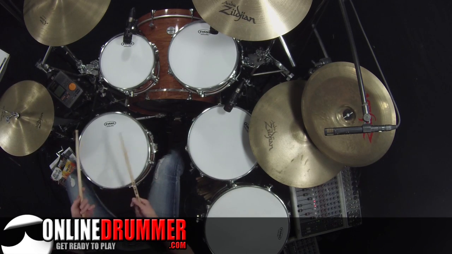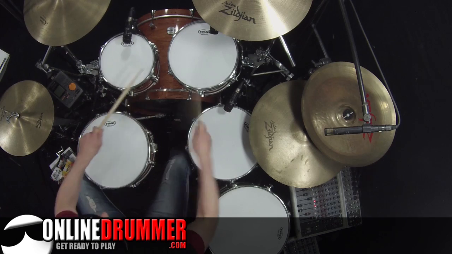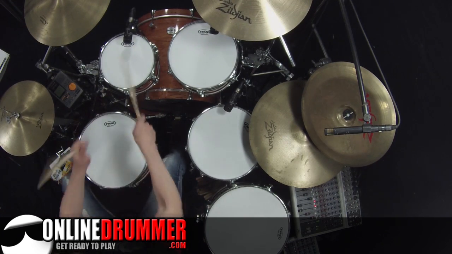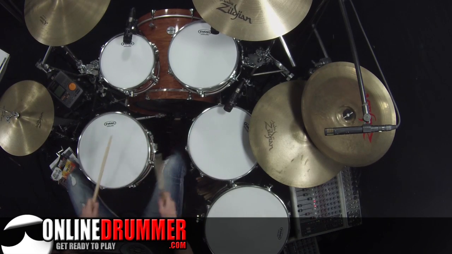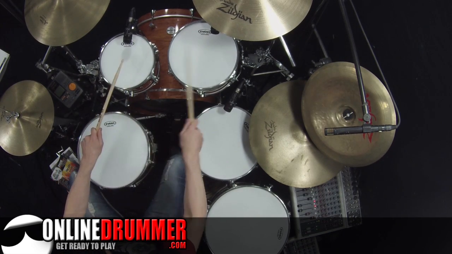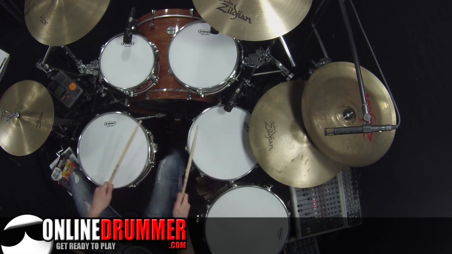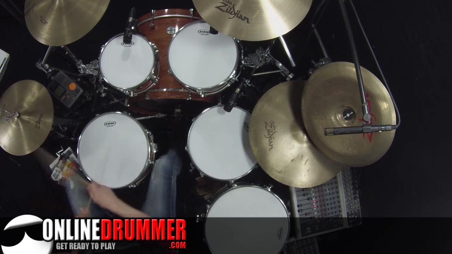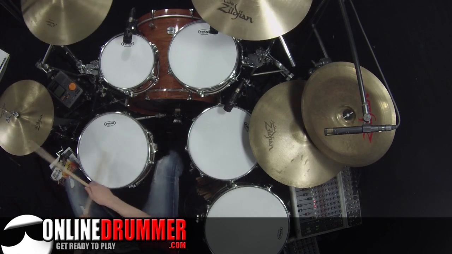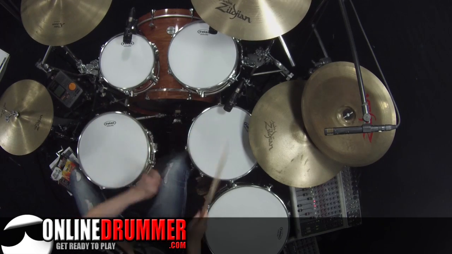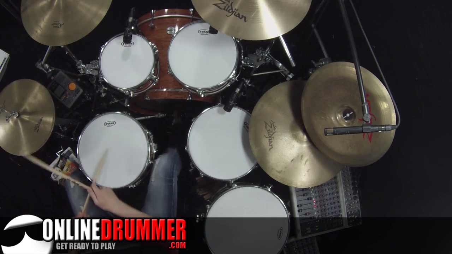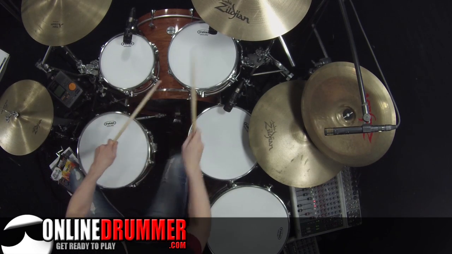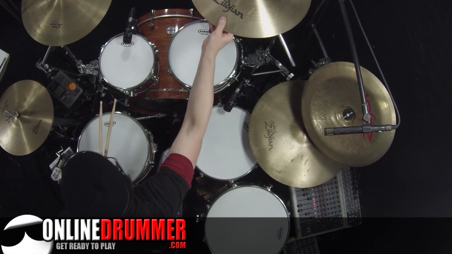Number 13 is a drum fill using this. 1 and 2 and 3 and 2 and. And 14 is another drum fill. 1 and 2 and 3 and 4 and. Having a little fun with that one.